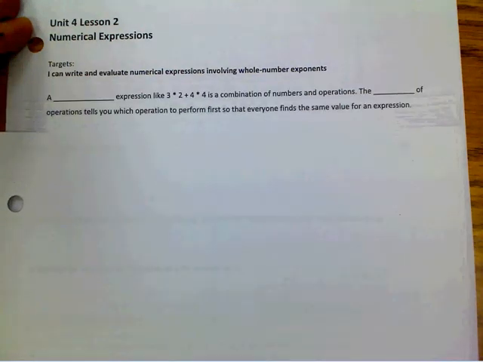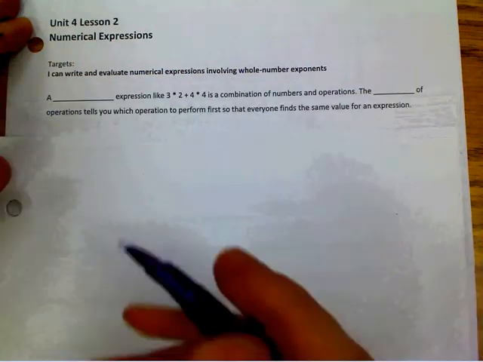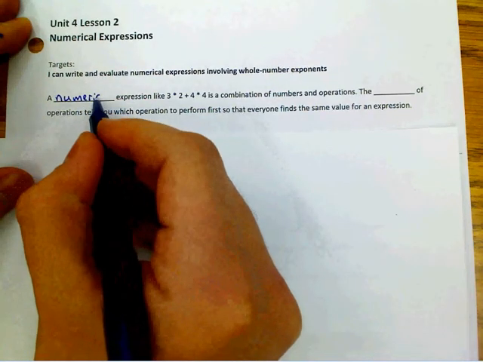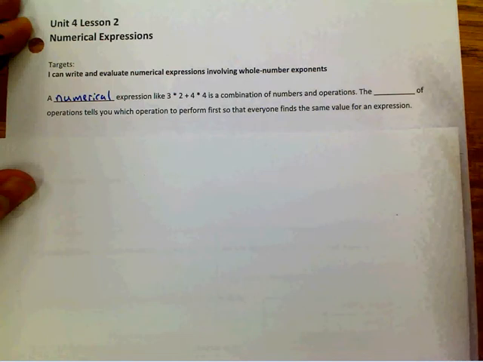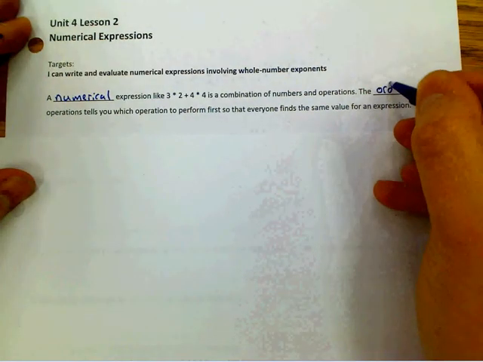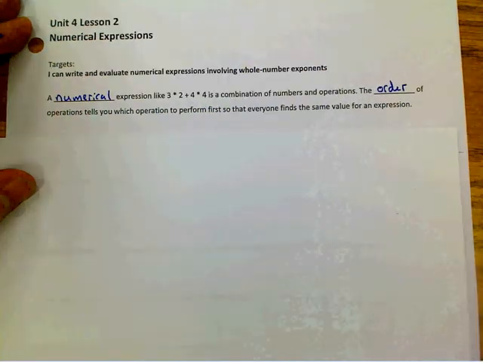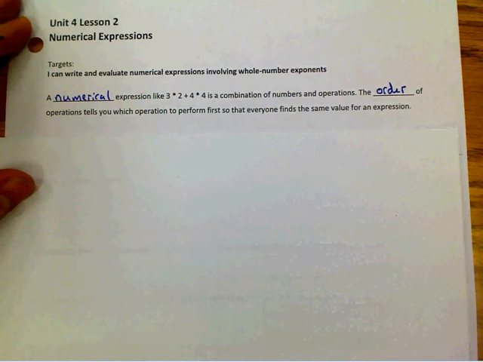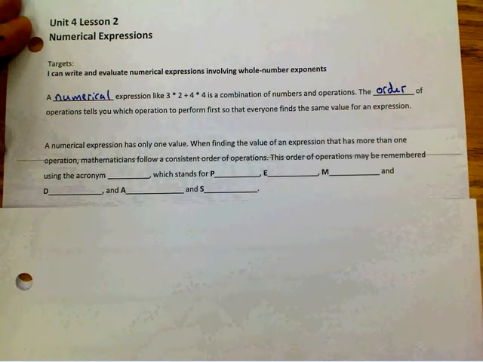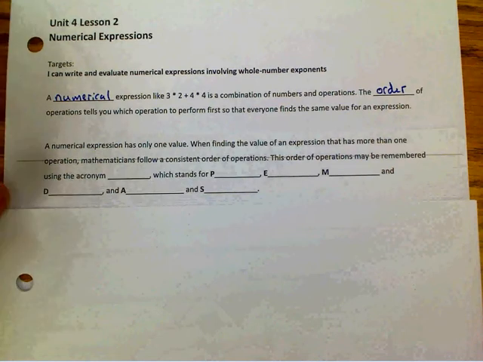Now, if we take a look, a numerical expression like 3 times 2 plus 4 times 4 is a combination of numbers and operations. The order of operations tells you which operation to perform first so that everyone finds the same value for an expression. A numerical expression has only one value, meaning it's only worth one thing, one amount.